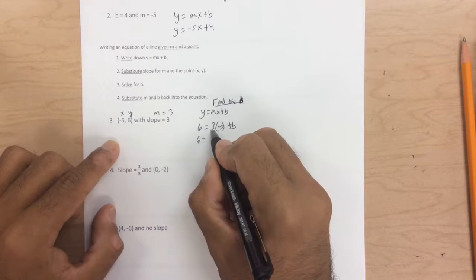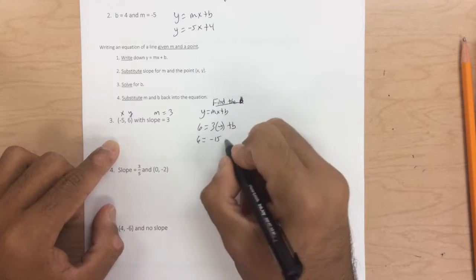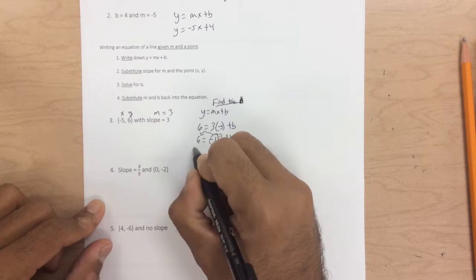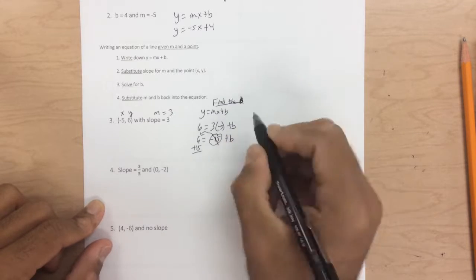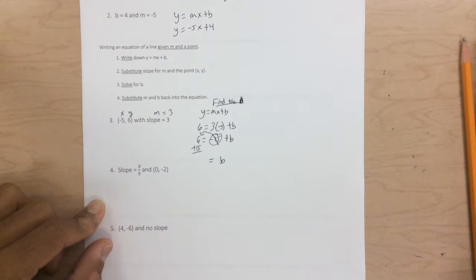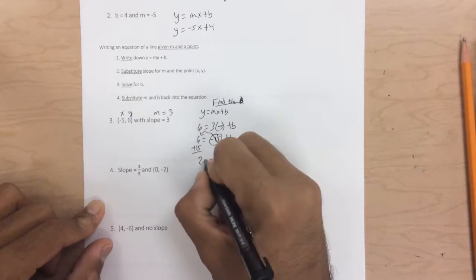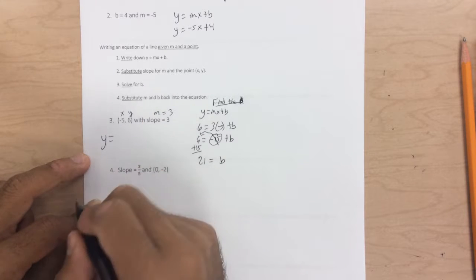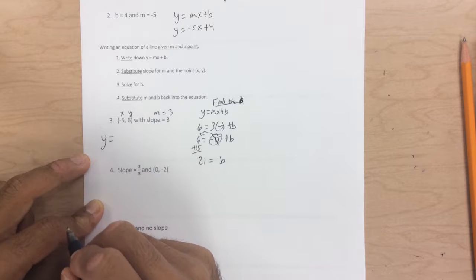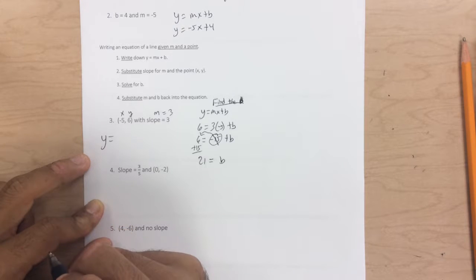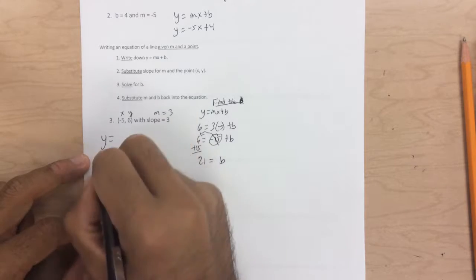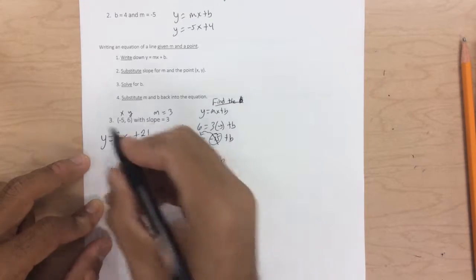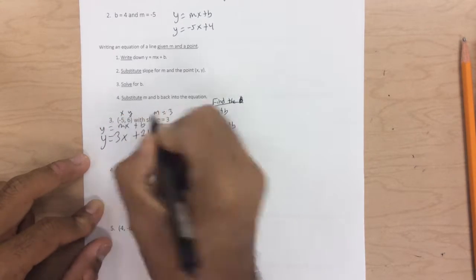So 6 equals 3 times -5, which is -15. Then bring down your plus b. Now to solve for b, you have to jailbreak the -15 to become a +15. So b equals 6 plus 15, which is 21. So that means your equation is y equals your m, which is 3x plus your 21, which is your letter b. So there's your equation, because remember y equals mx plus b.